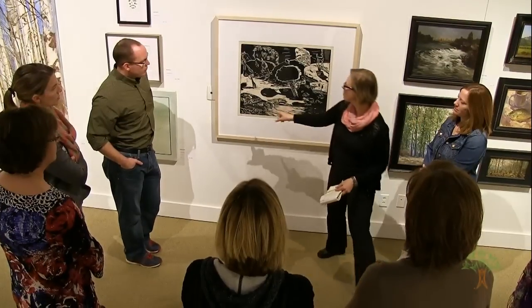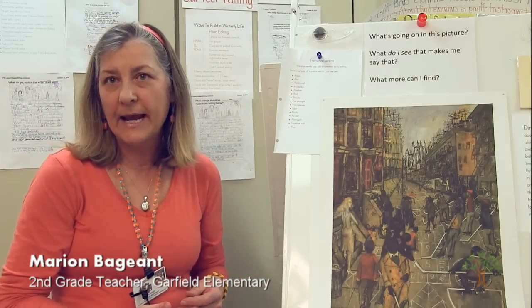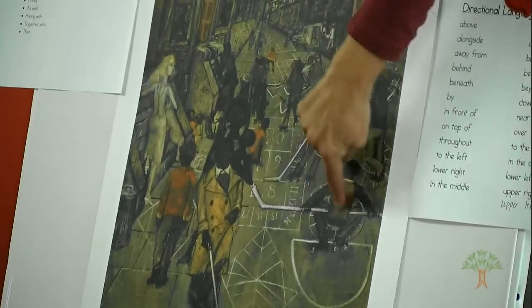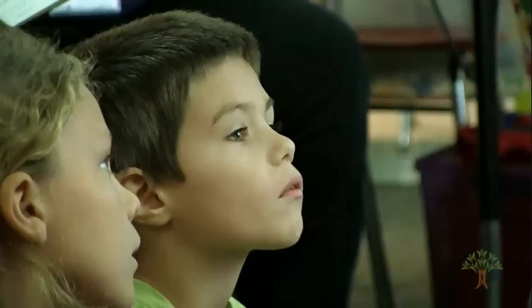So what's going on here in this procedure or in this experiment? Well, what do you see that makes you say that? What do you read that makes you say that? For me, VTS is now entirely intertwined throughout the day. That type of questioning is used in math, in science, and in particular, much more deeply in writing.